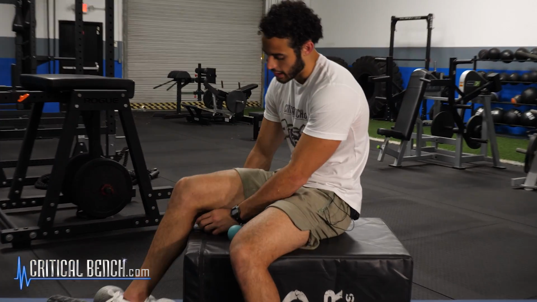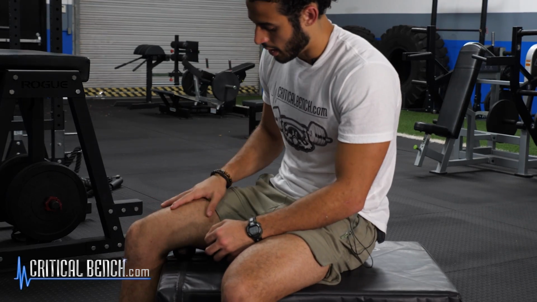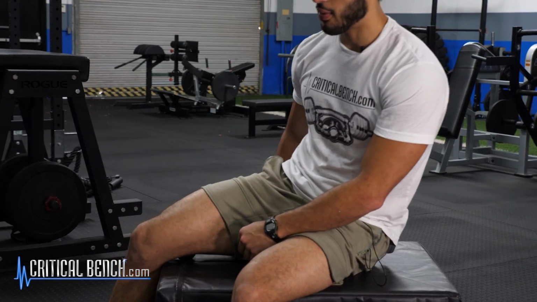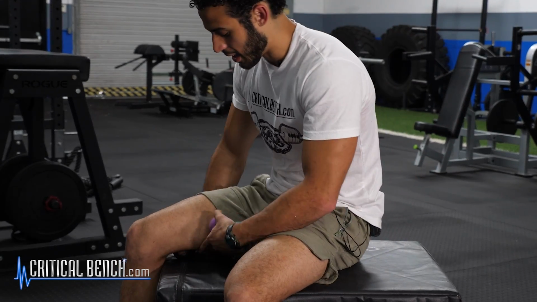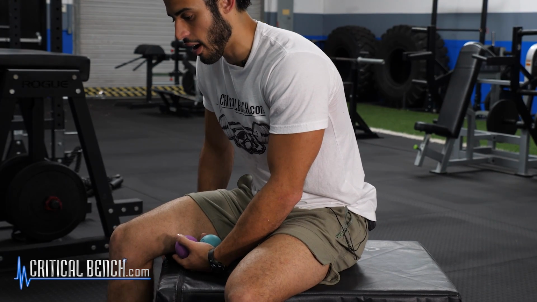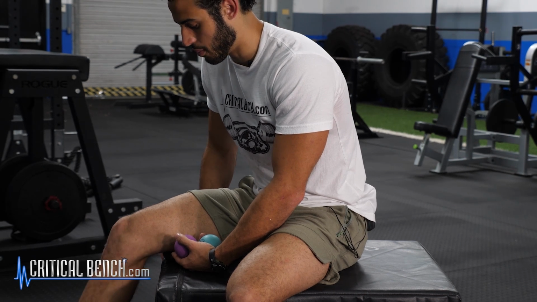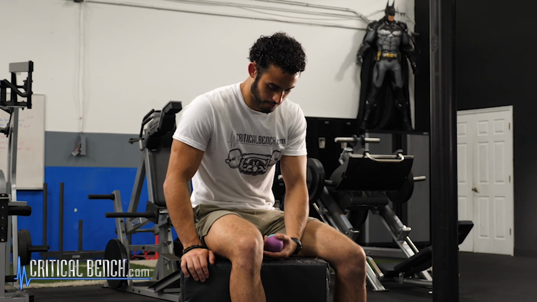So you can start here on the inner, up by the knee. Go ahead and take that lacrosse ball, kind of play around, kind of move around, find that tender spot if there are any, some trigger points right there. And then from here you can bring some movement there.